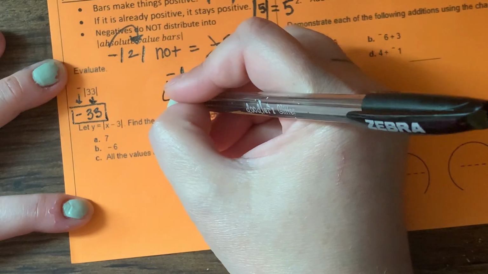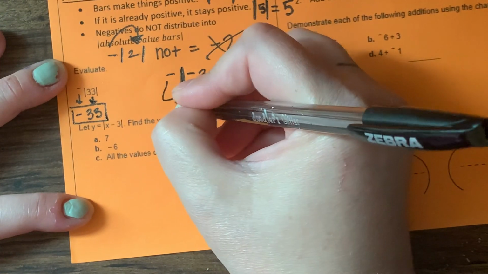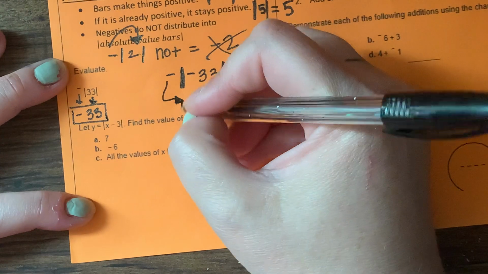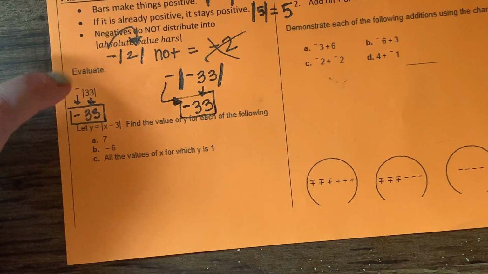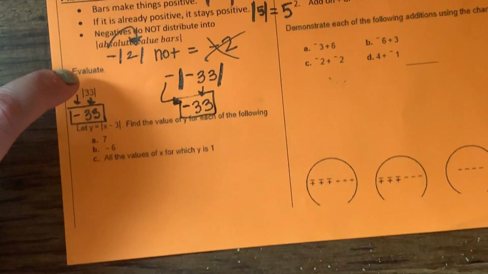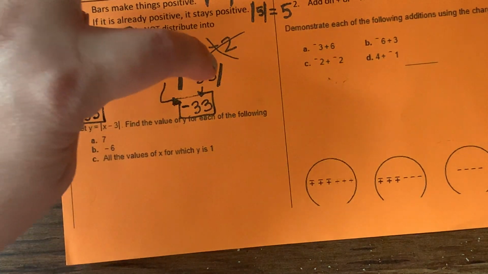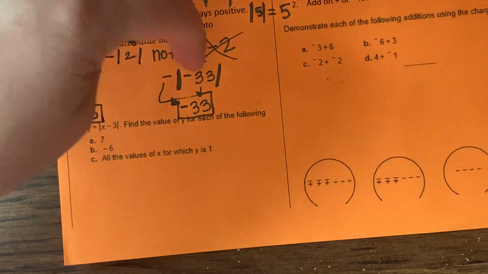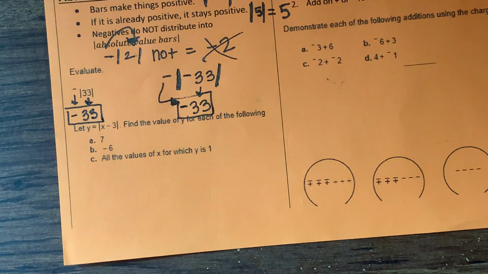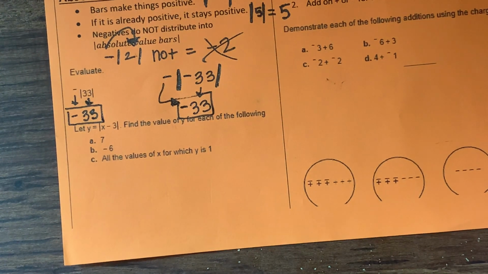Then you attach that negative on the outside, and the answer is still -33. So it doesn't matter whether the negative is inside the bars or not. Those bars still just produce a 33. And then you tack on the negative on the outside.